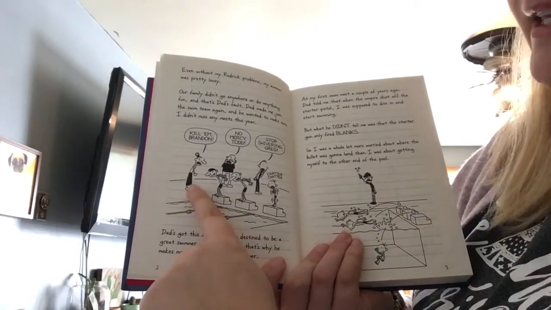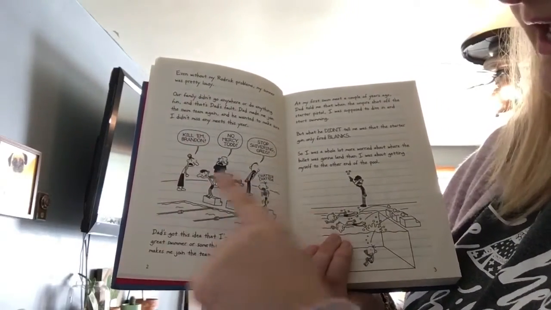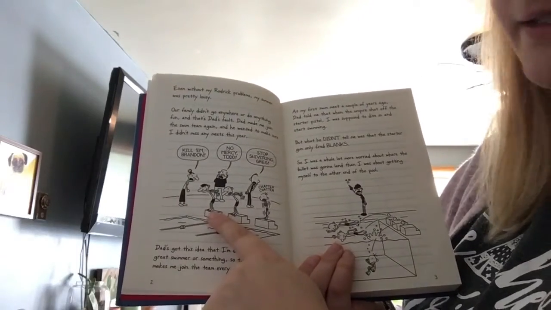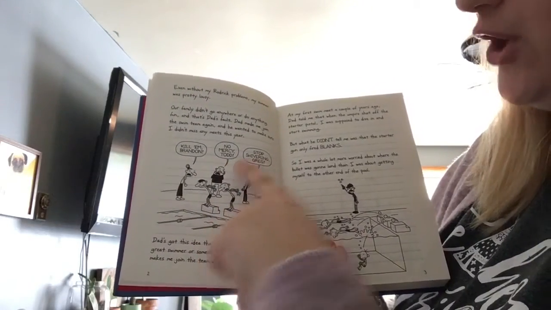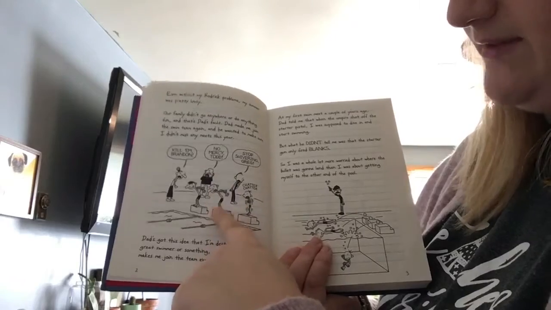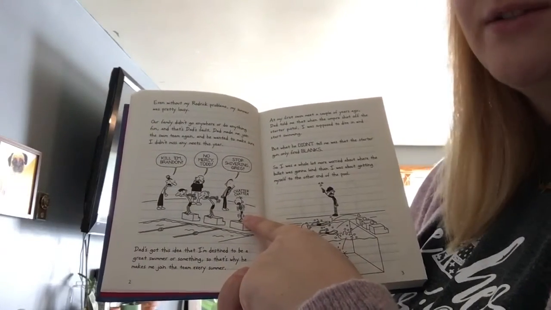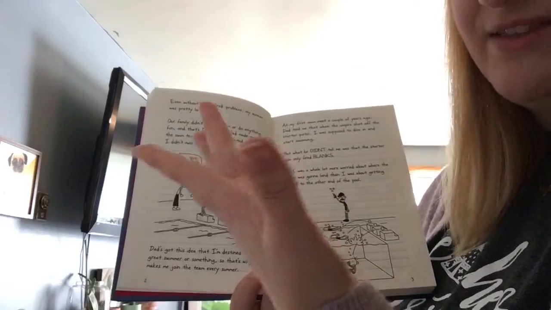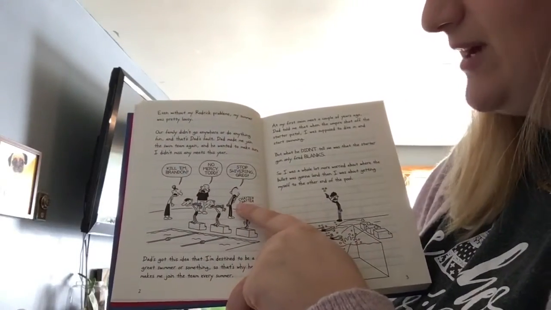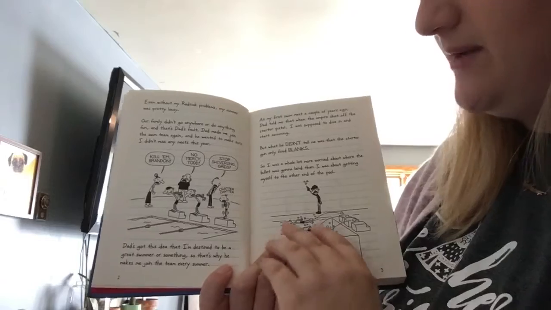This lady here says, "Kill him, Brandon," and she's obviously cheering on her son. And this one's saying, "No mercy, Todd," talking about this guy here. And then Greg is over there chattering, you know, how teeth chatter when they're cold. And Greg's dad says, "Stop shivering, Greg."